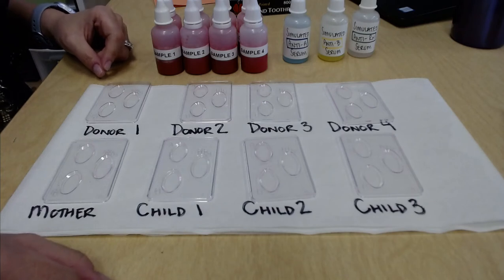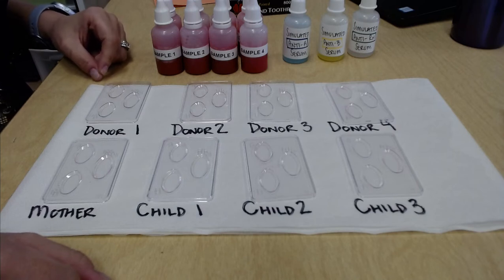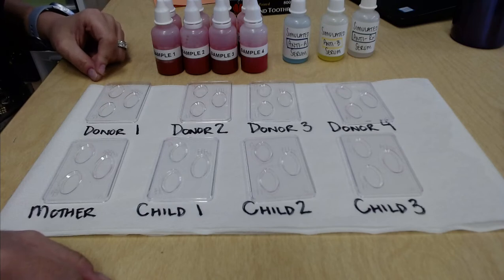Hi everyone. Today I am going to be showing you the results for the Ward's antigen antibody reactions lab activity. Starting with part 1, ABO antigens and transfusions.